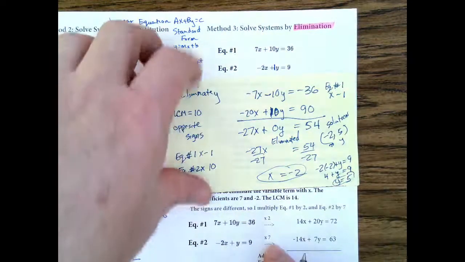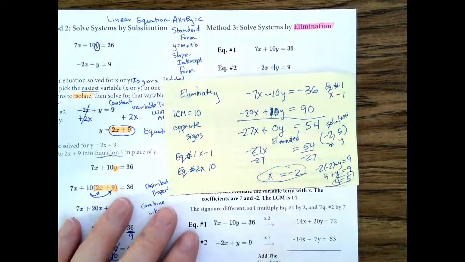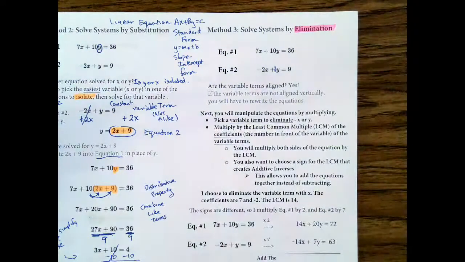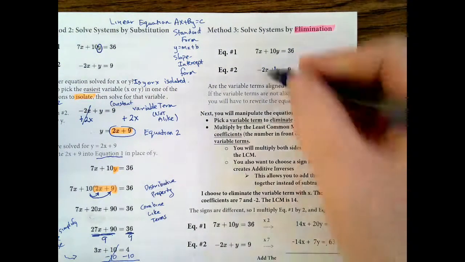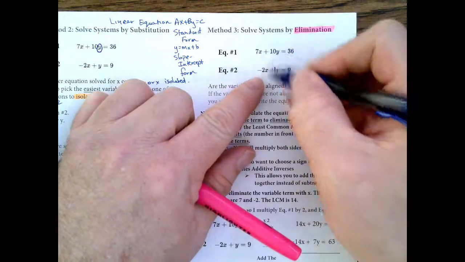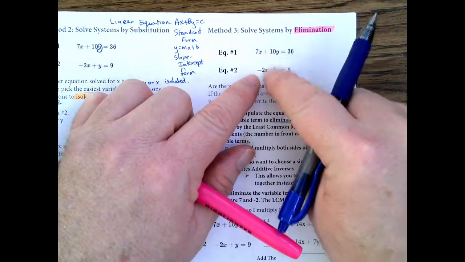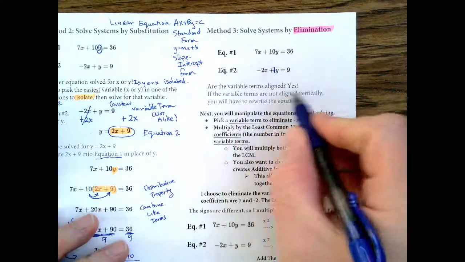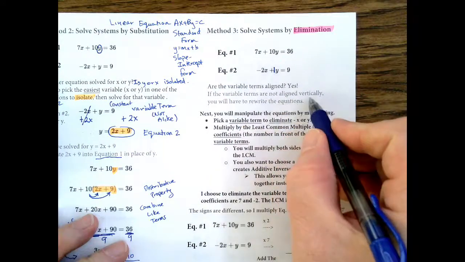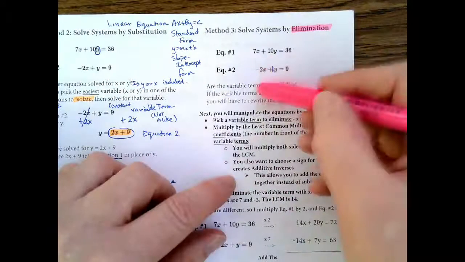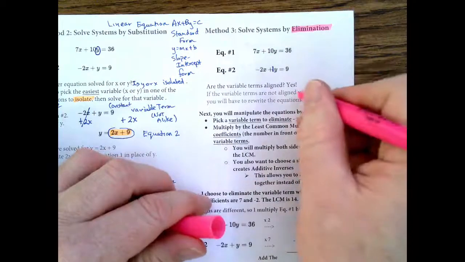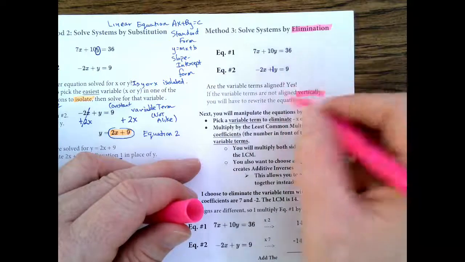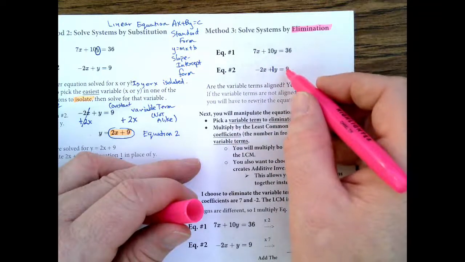And that's what this walkthrough is going to walk you through on the rest of it. I'll leave this for a second. And we'll just get our highlighter for the variable terms aligned. That's another important thing. You've got to make sure the variable terms are aligned. So this is a variable term with x as the variable, aligned vertically. Are they aligned? If the variable terms are not aligned vertically, meaning they're not in the same column, just like place value when you're adding. So these are aligned. Okay. If they were not aligned, you'd have to rewrite them.